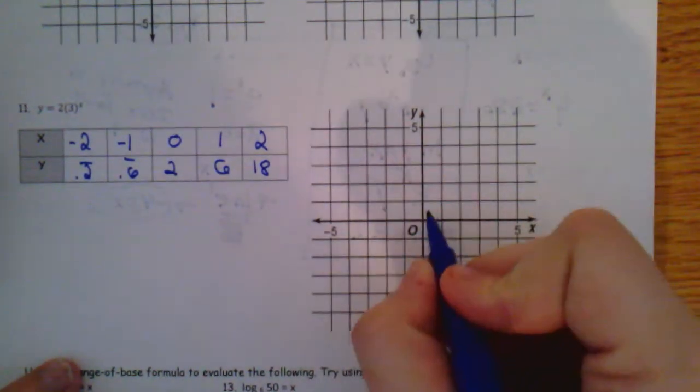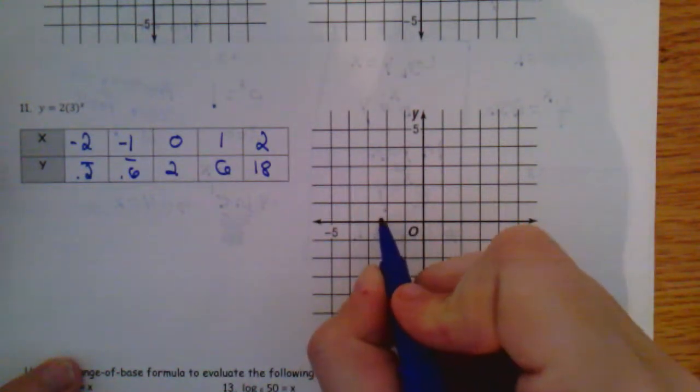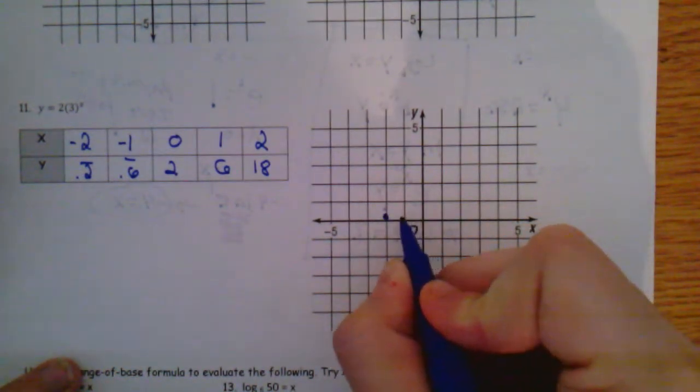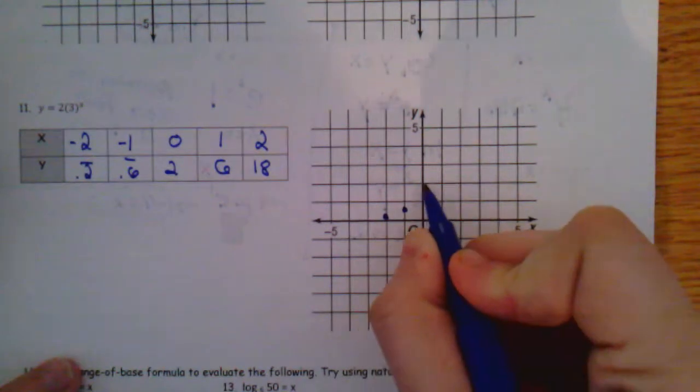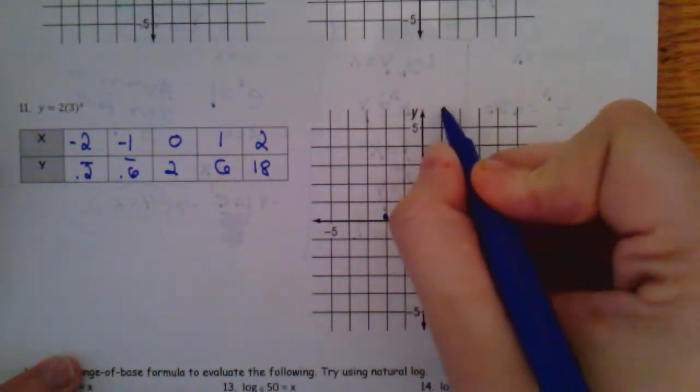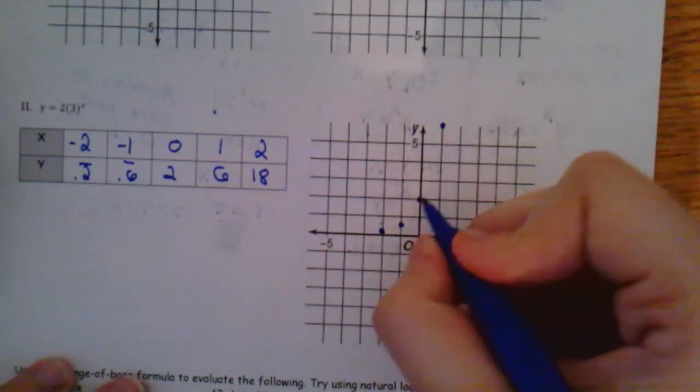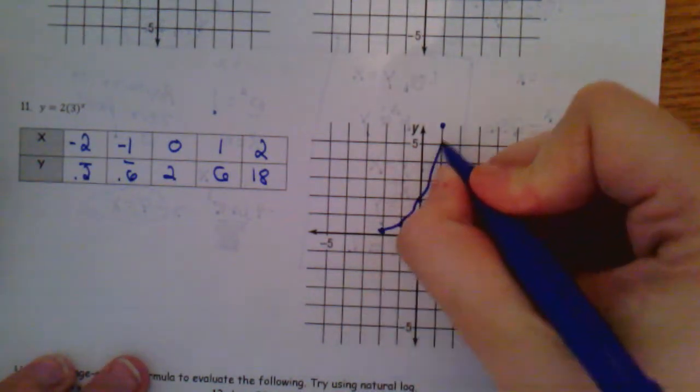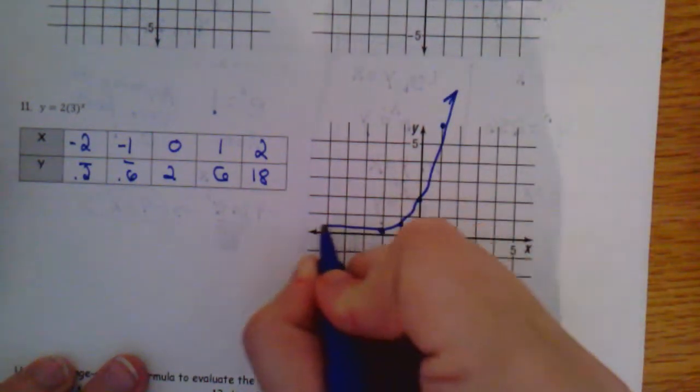So if I go ahead and graph this, I'm going to have that -2 and 0.2, -1, 0.6, 0, 2, 1, and 6, and then of course that 2 and 18 will be off. And then it's just a matter of connecting these dots.